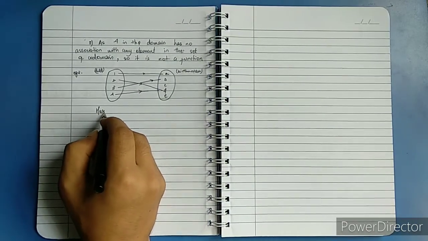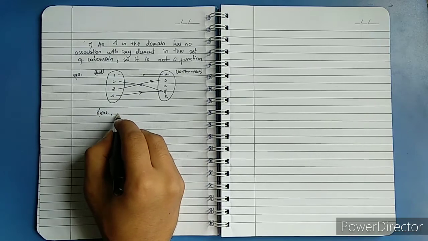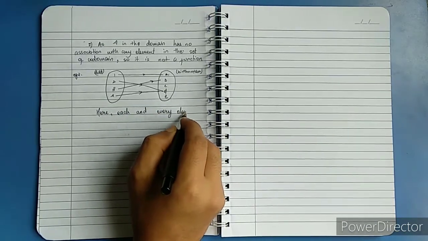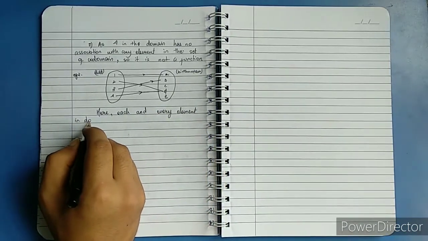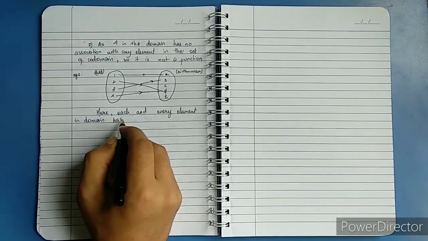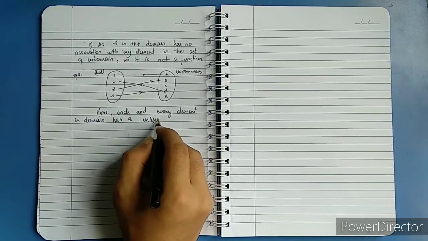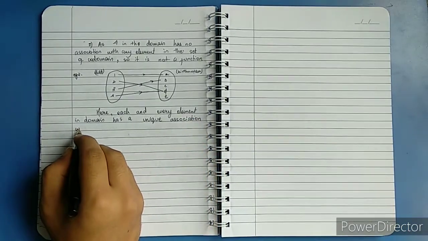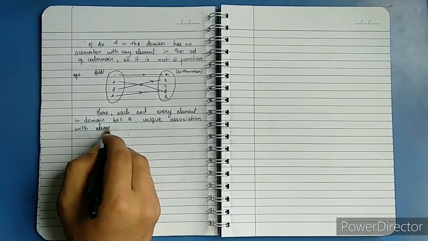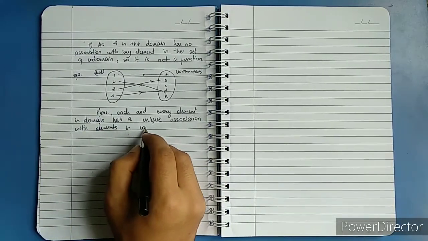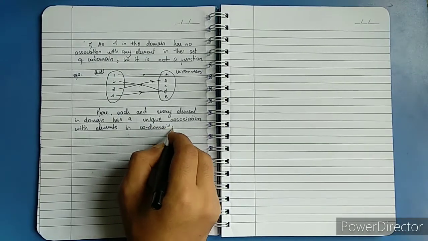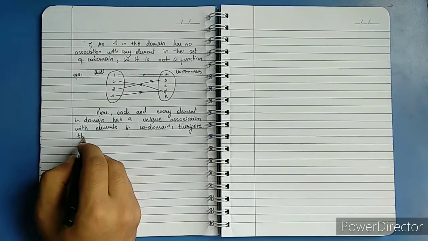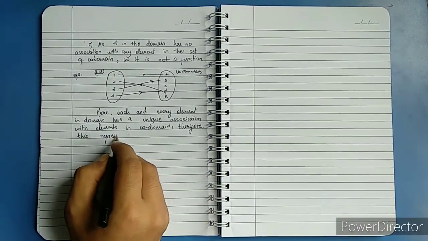Here, each and every element in domain has a unique association with elements in codomain. Therefore, this represents a function.